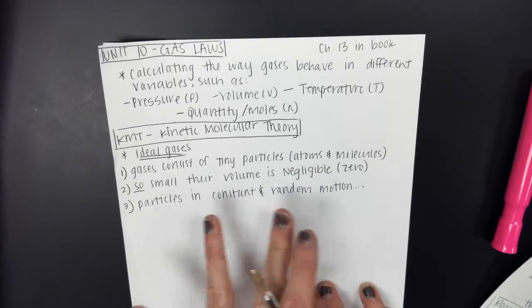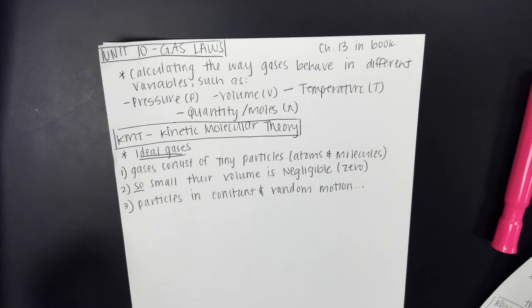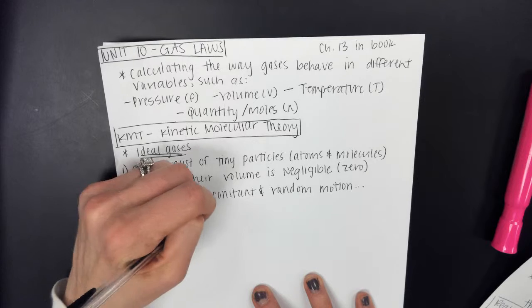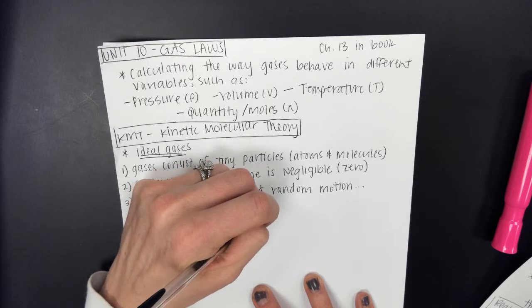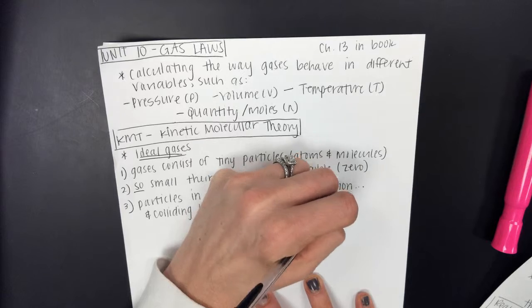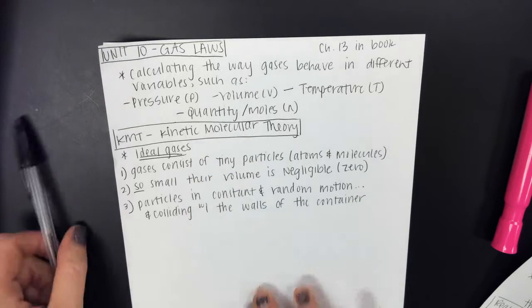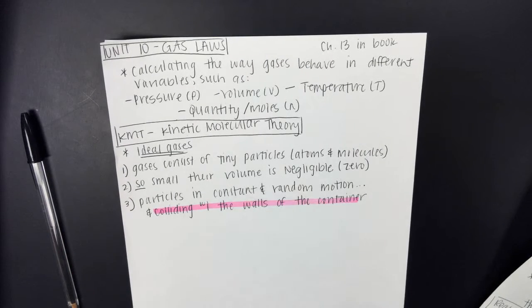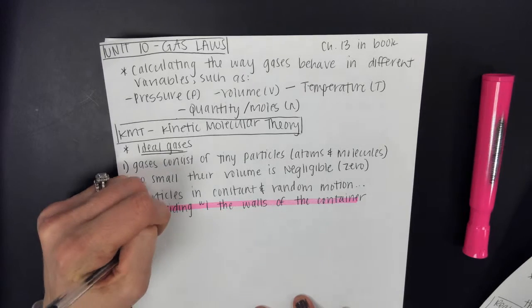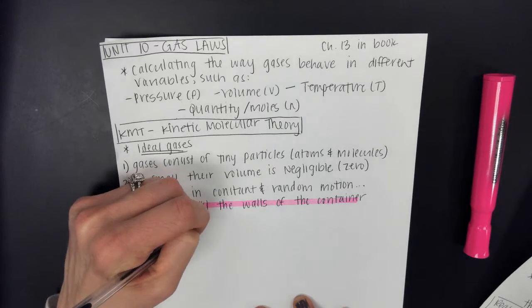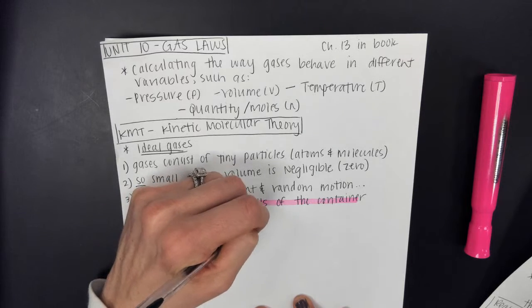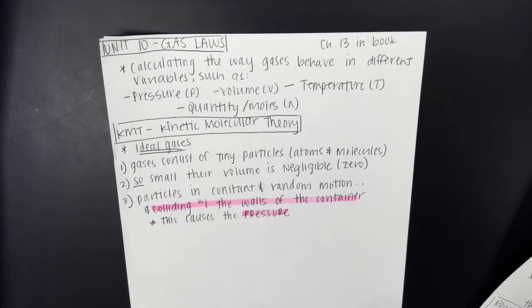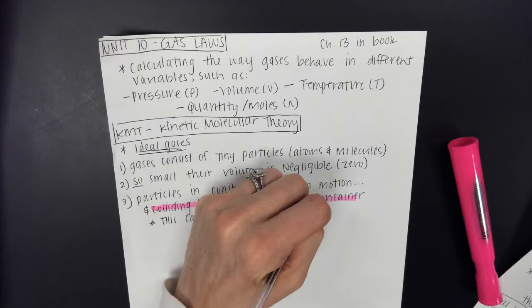In this constant and random motion, they're bouncing around all over their container, and they are colliding with the walls of the container. This is super important. When they collide with the walls of their container, this causes the pressure exerted by a gas.